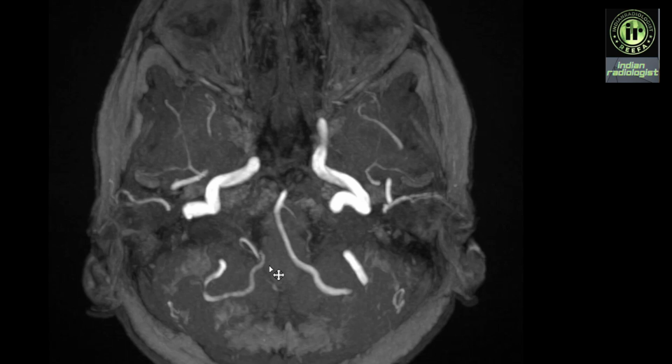Sometimes the vertebral artery is small in caliber and it terminates by giving rise to the posterior inferior cerebellar artery. So in this case, we can see that the right vertebral artery is smaller in caliber as compared to the left. It is giving rise to the posterior inferior cerebellar artery and then terminating. The left vertebral artery is continuing to form the basilar artery.